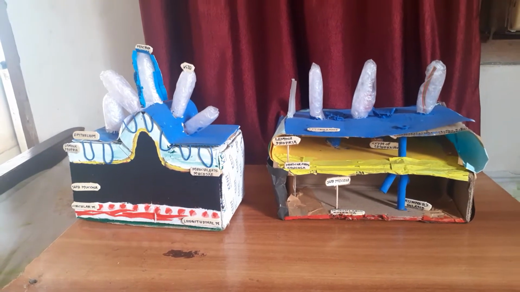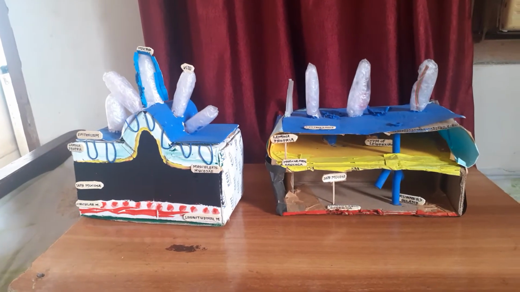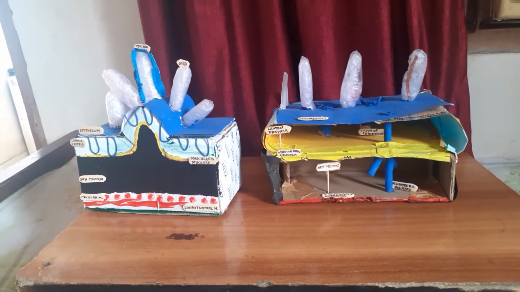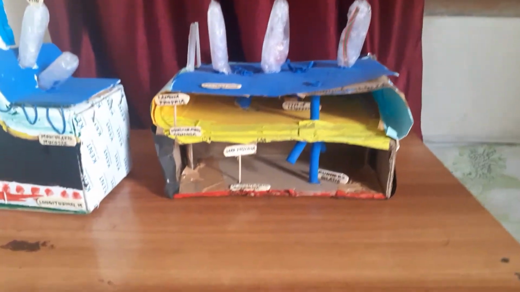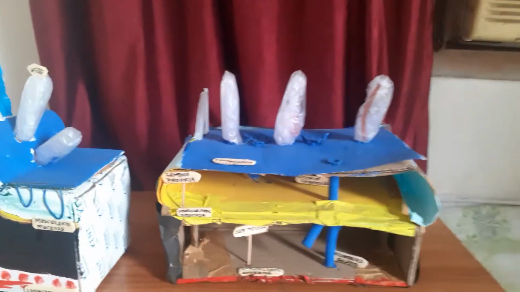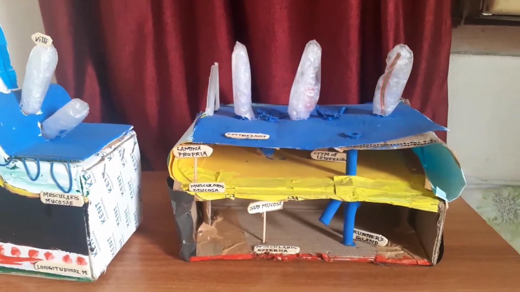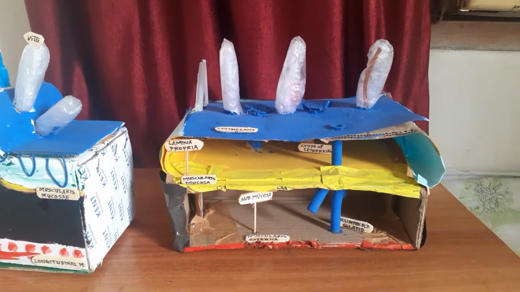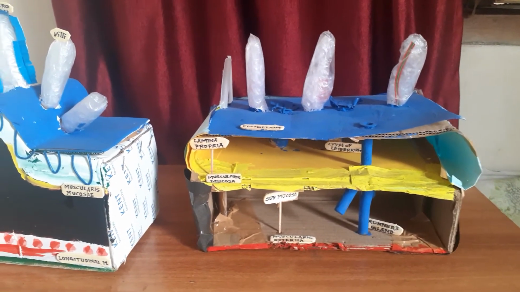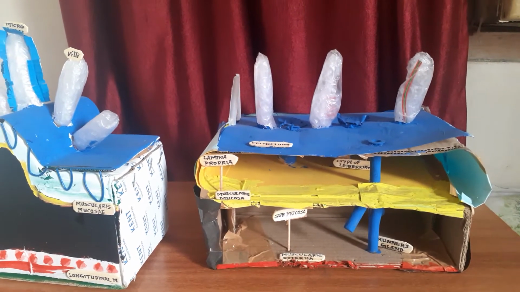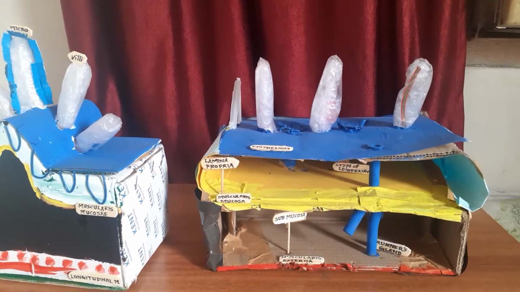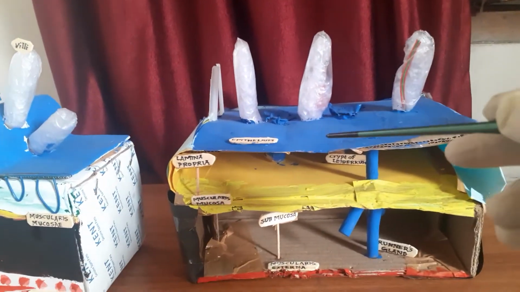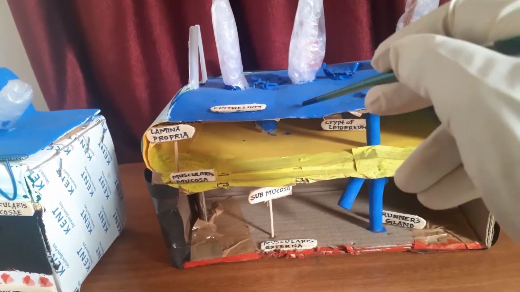This is the model showing the GIT histology of the duodenum, ileum and the jejunum, that is the small intestine. As per the general plan of the GIT histology that we all know, MS, that is the mucosa, submucosa, muscularis externa and the serosa. And the mucosa consists of three things, that is the epithelium, then comes lamina propria, and then muscularis mucosa. This blue one, this is the epithelium.